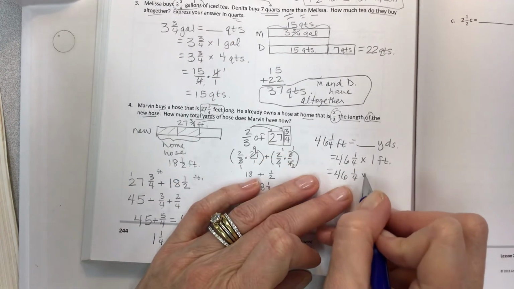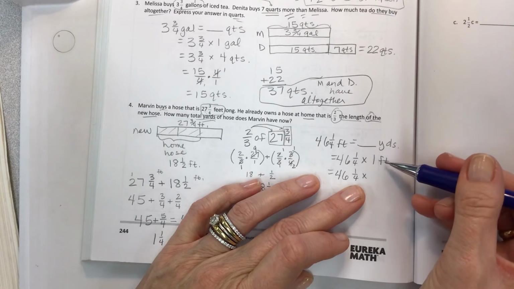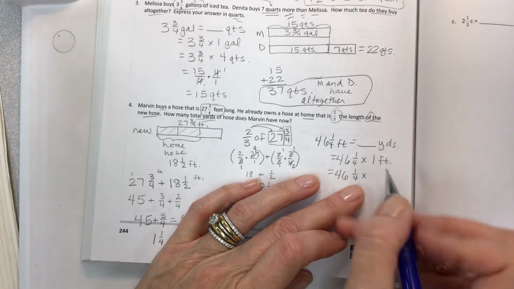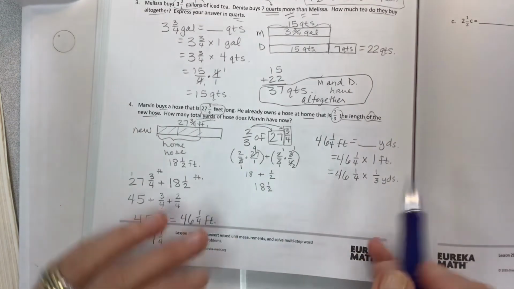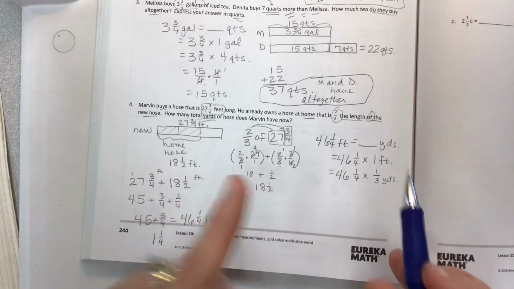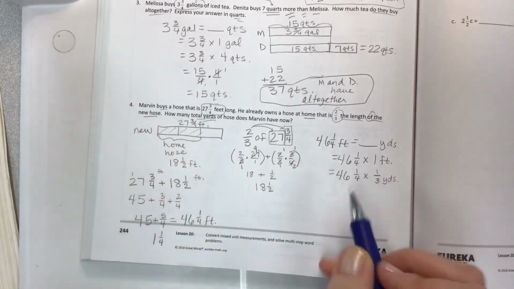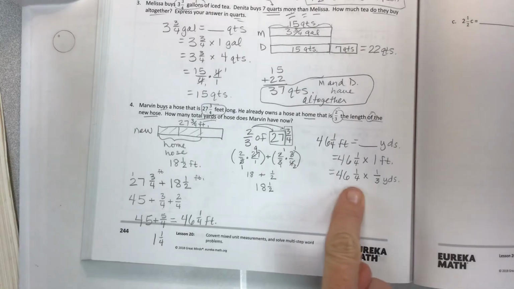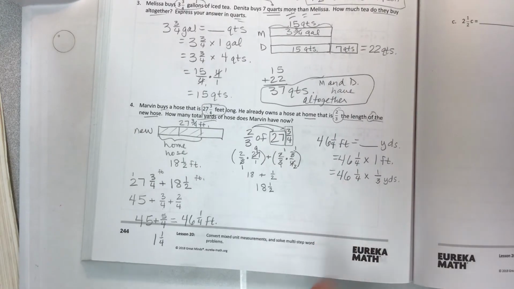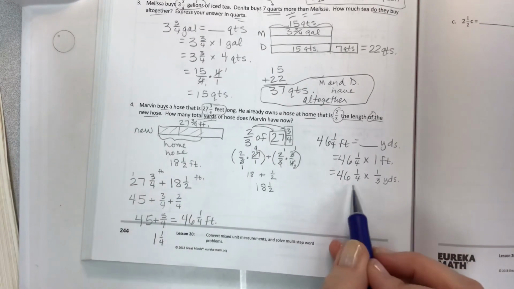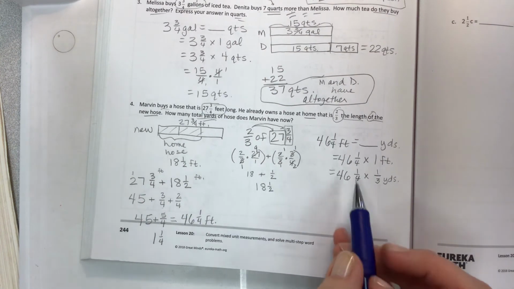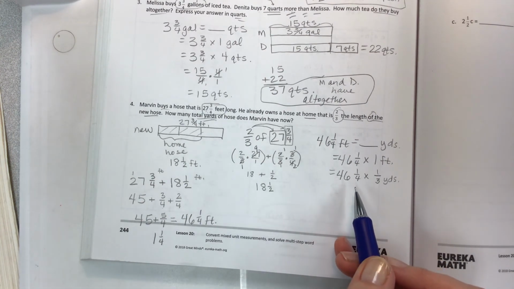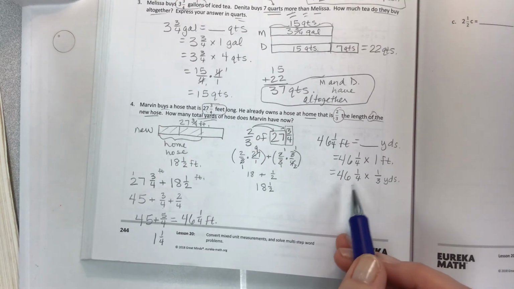46 and 1/4 times the equivalent of the new. What is 1 foot in relation to yards? What's the equivalent? It is only 1 out of 3 parts. So if 1/3 is your other factor, and again, here is another opportunity: if I had to multiply 4 times 46, I get a really big number, or I can take it apart and do the 46 times 1/3 and then 1/4 times 1/3. I always want to think about if I can simplify and cross cancel.